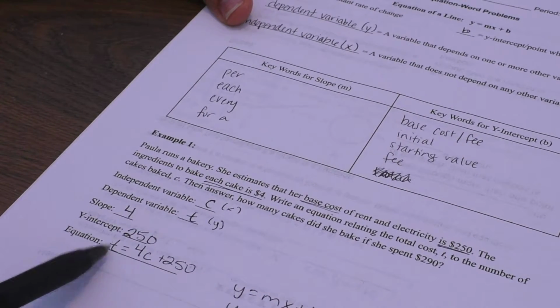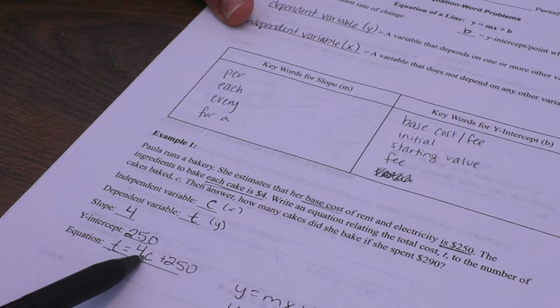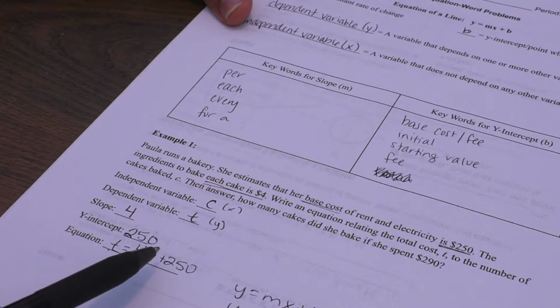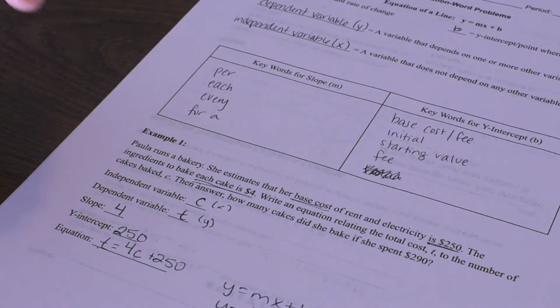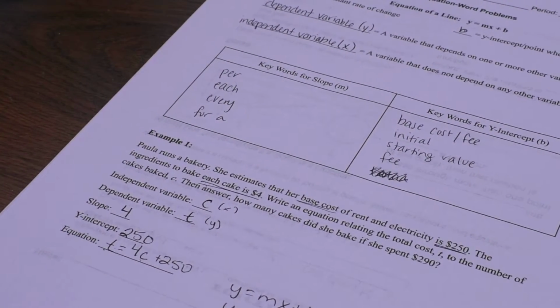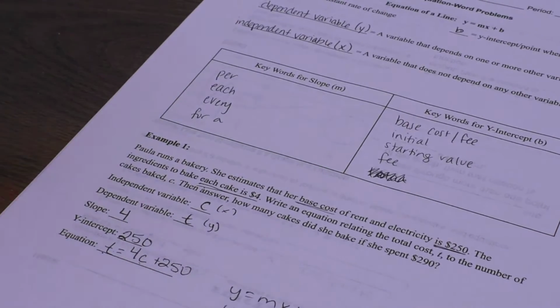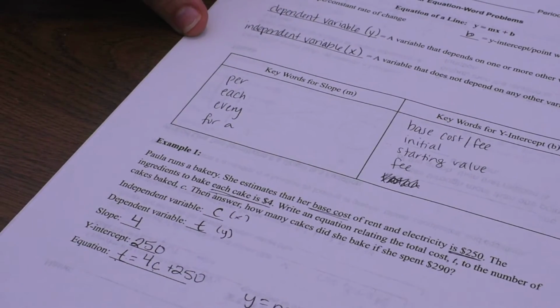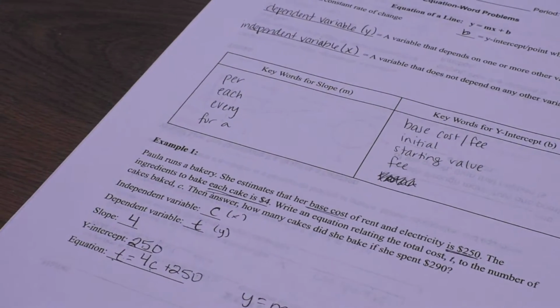So total cost equals $4 times the number of cakes she bakes, plus that $250 that she has to pay for rent and electricity, right? And we're just looking at it for 1 month. That's why it's that one-time cost. So that's my equation, all right?